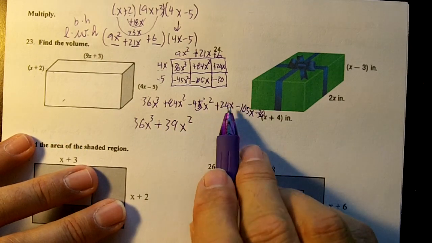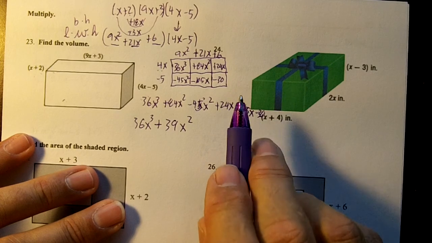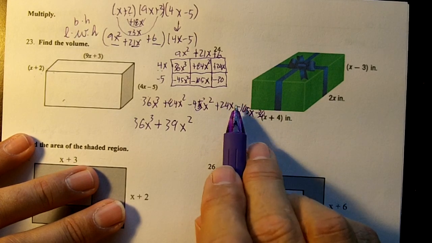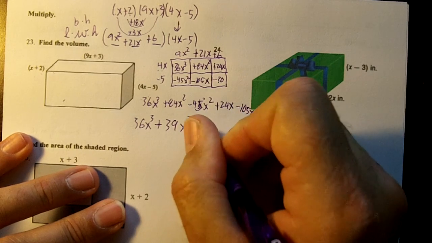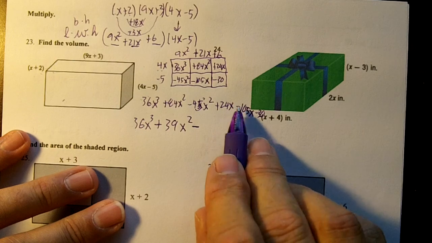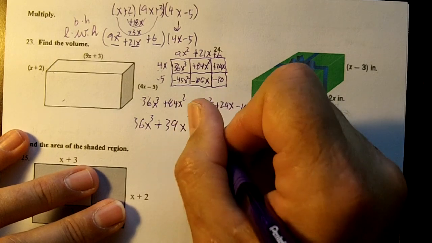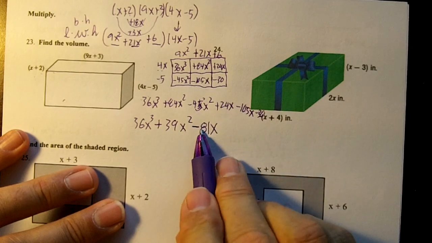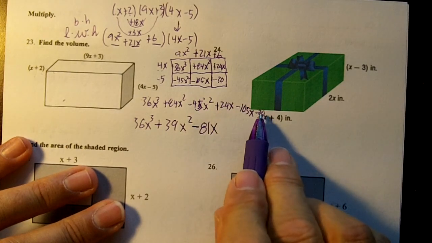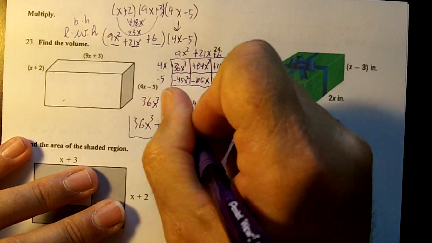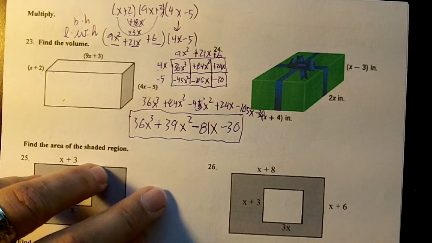Now then we're going to group 24 and 105, right? I have more 105s than I do 24s, and my 105s are negative. So the negative's going to drop. The sign of the biggest number drops. Now then 24 away from 105, I'm going to subtract here, is my 81. My letter's x. Sign, number, letter. And then lastly, my minus 30 drops. This is the answer. That's a lot of work for one problem.